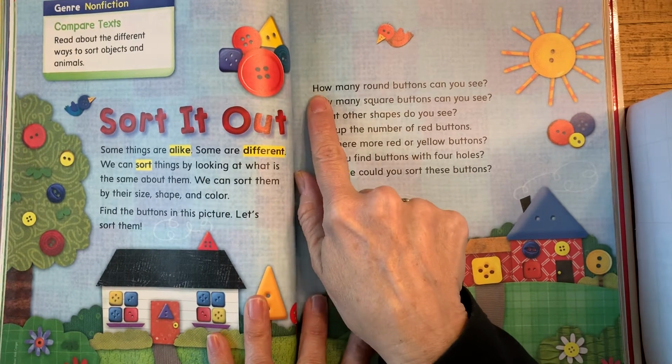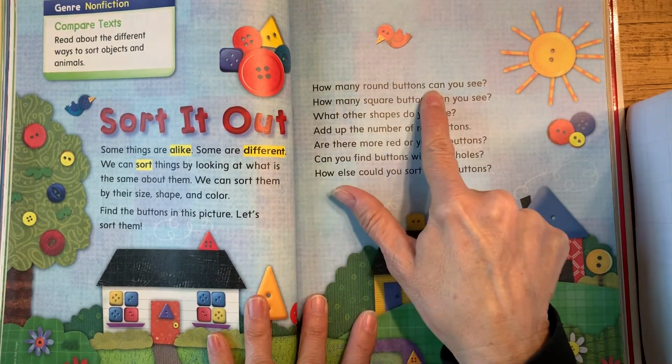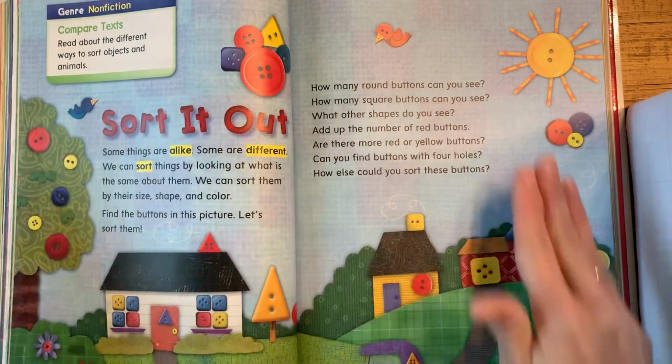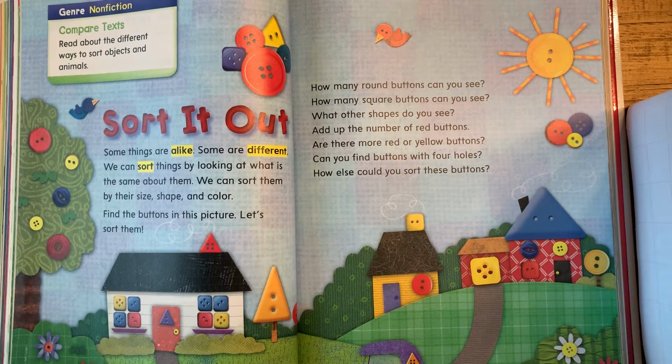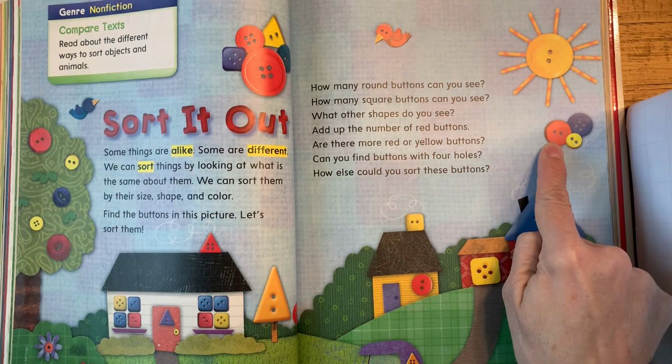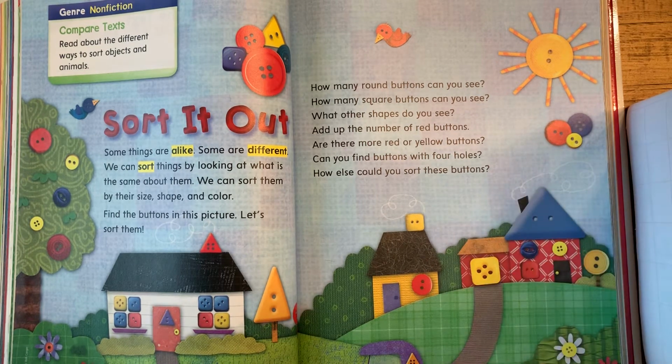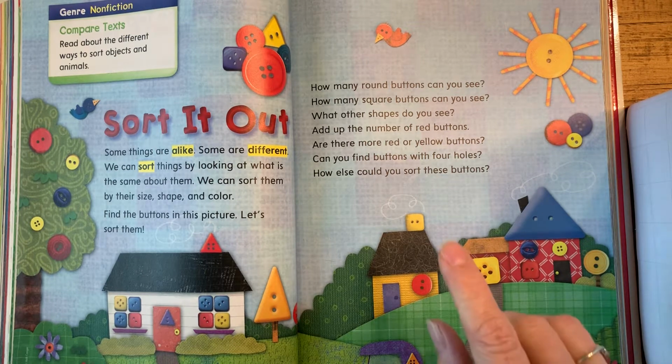So the first one says, how many round buttons can you see? I see lots of round buttons, and I bet you do as well. For example, I see a round button right here. So I want you to go through and count how many round buttons you see and then write them on your little piece of paper or Post-it note or whatever.